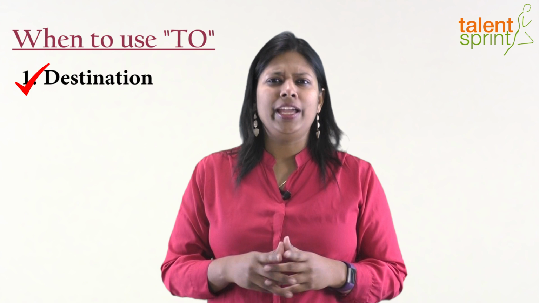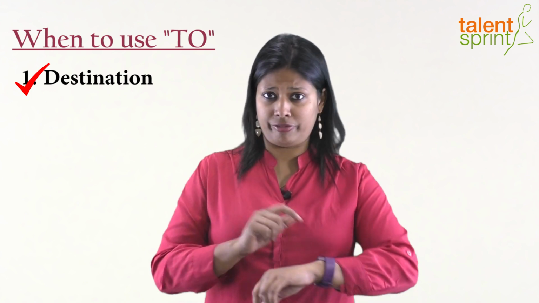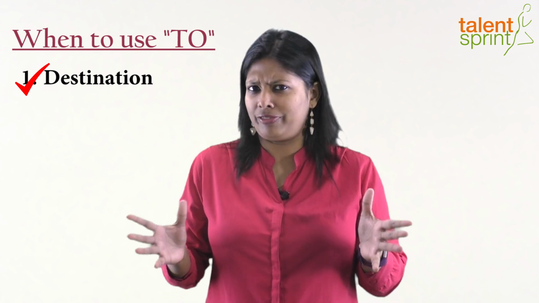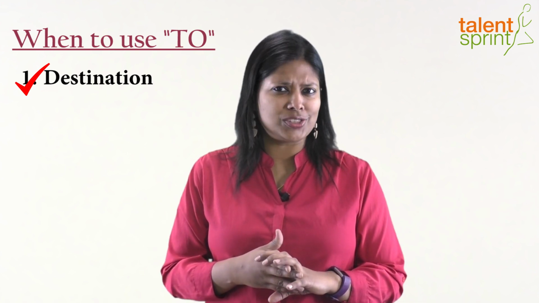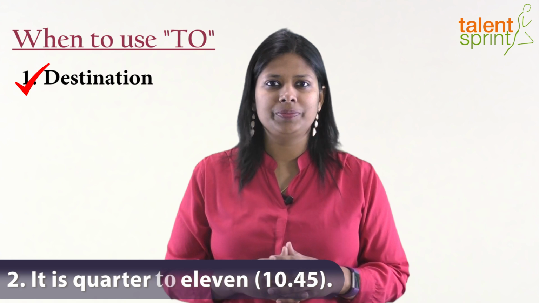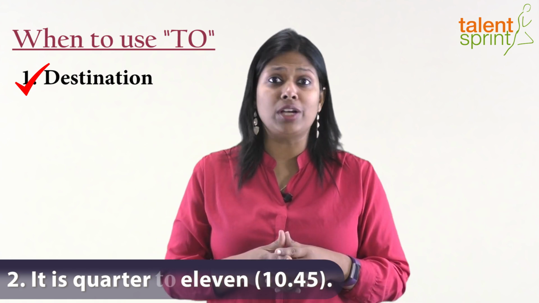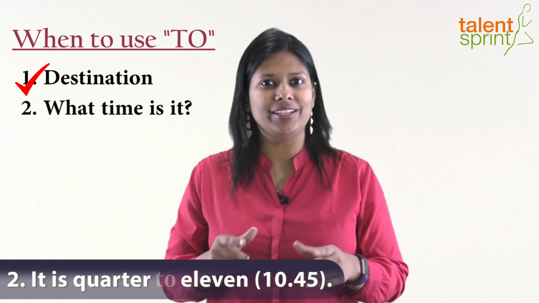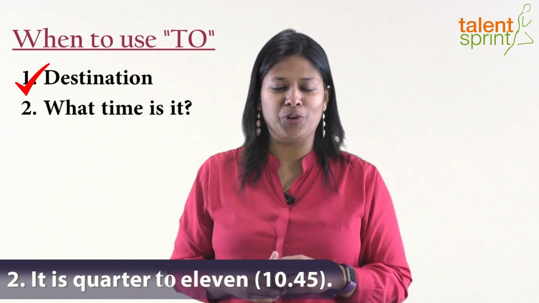Let's move on. If the time is 10:45 by your watch, then would you like to say it is 10:45 or would you like to say it is 11:15? Which, according to you, sounds more professional? You guessed it right, 11:15, and that's what you need to do henceforth.